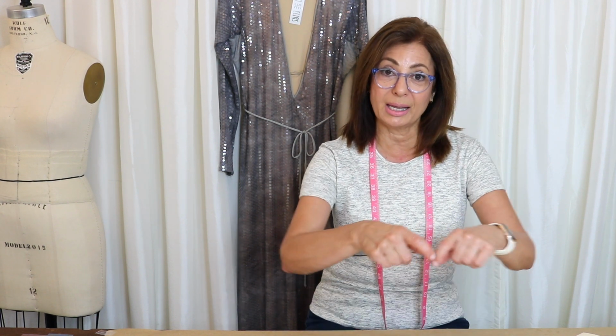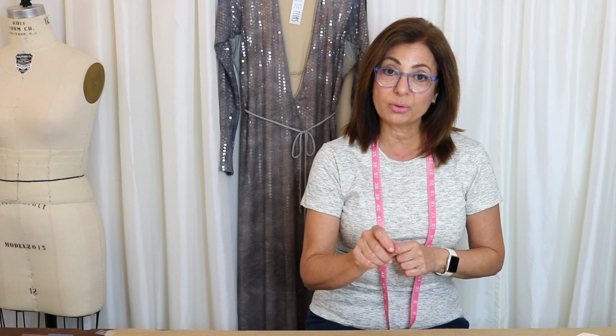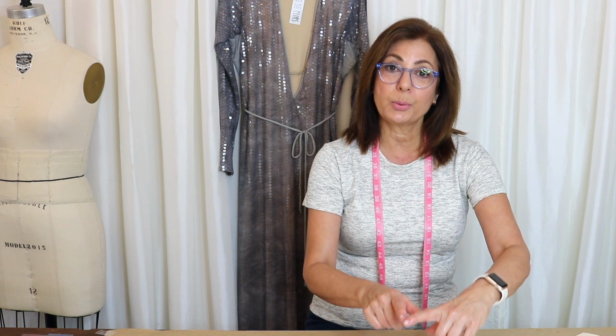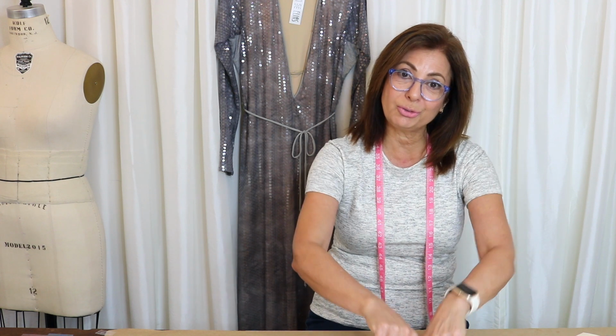So let's talk about the bias. Bias is the third grain line that is important to fashion designers. We have the lengthwise grain, we have the crosswise grain, and then there's the true bias, a directional grain line. So we need to talk about that. How do we find that in fashion design? How do we find that with our ruler? How do we make strips so that you can cut some bias strips? And how do we cut an actual pattern piece on the bias? Okay, let me show you that on the flat now.